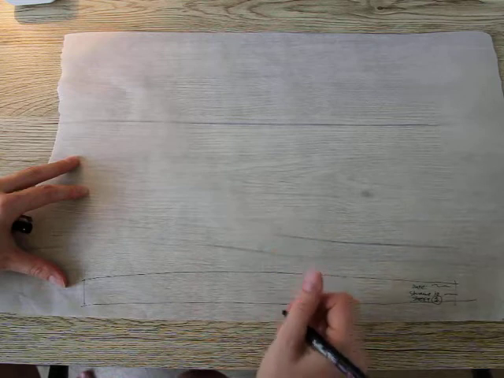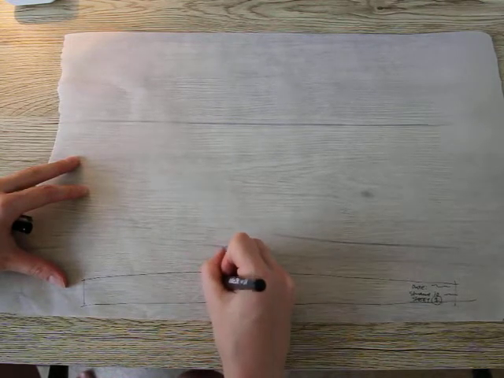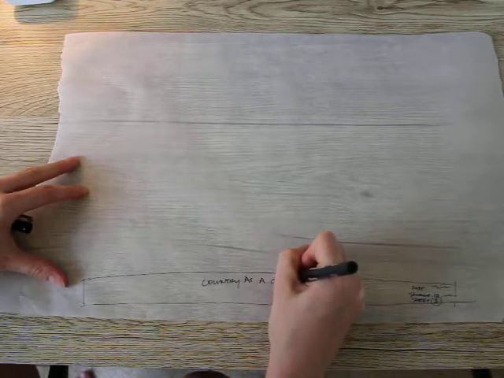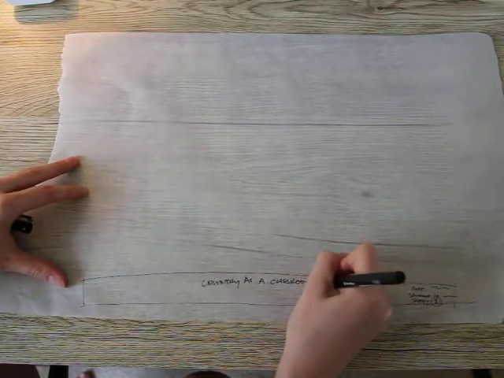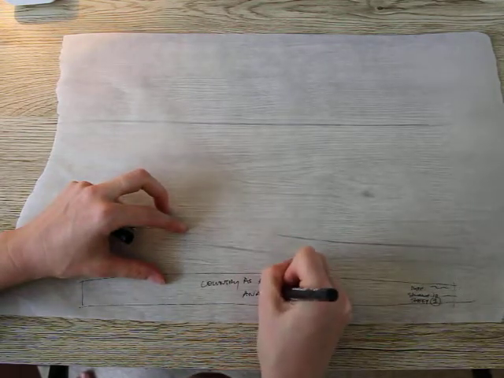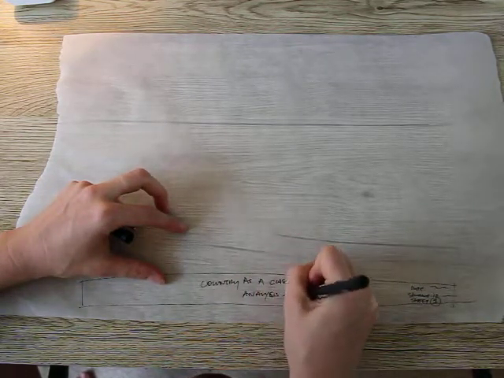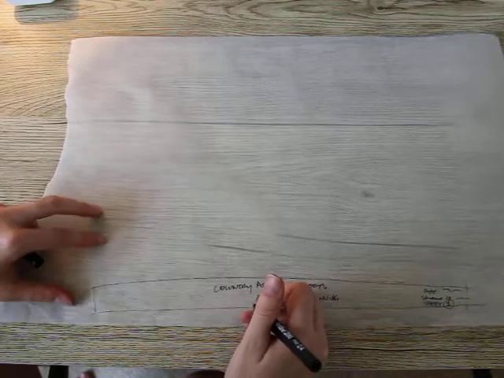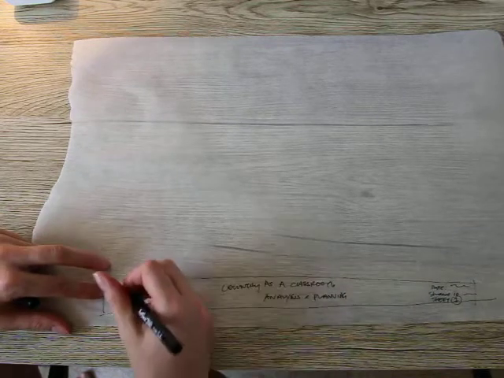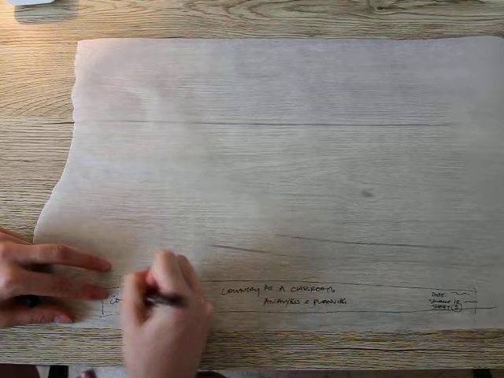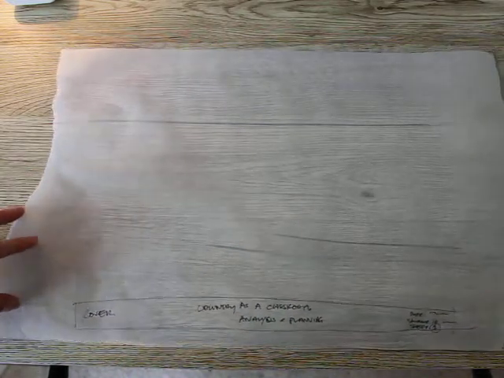It'll also have the project name, which in our instance is country as a classroom. And we're calling this analysis and planning. And then you'll also usually have what this particular page is. Obviously this is the cover, so we don't usually need to state it, but for the instance of this assessment we'll just list it down the bottom there.